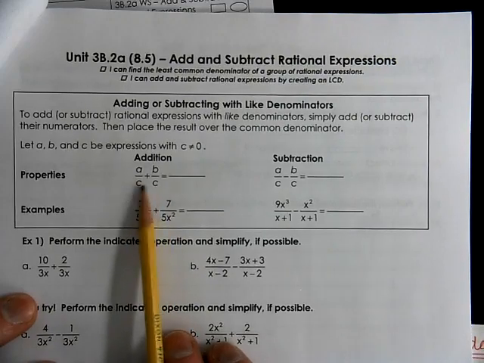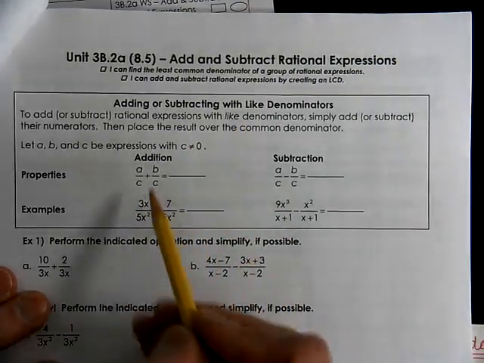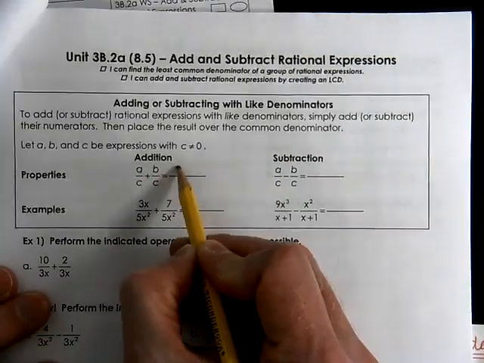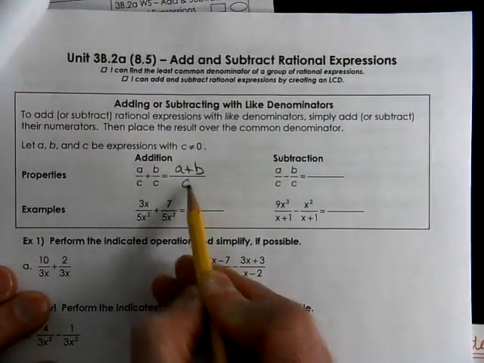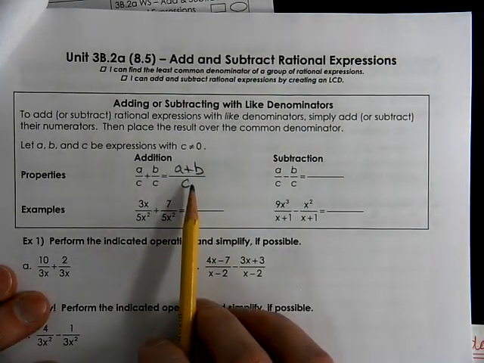So here we have common denominators. They're both c. So we're just going to add the a plus the b. And we keep the common denominator. We don't say c plus c, which would be 2c. We just bring the c over.